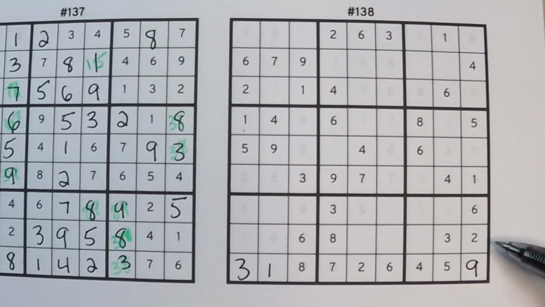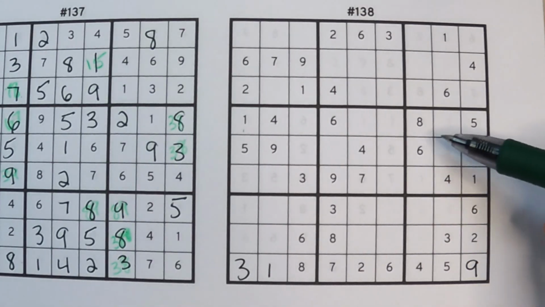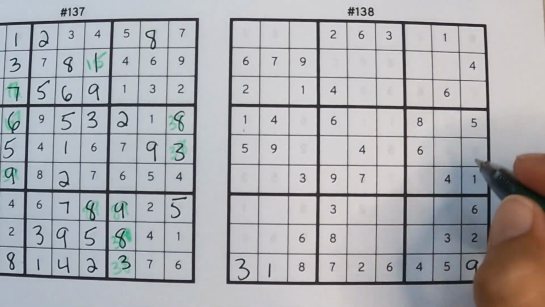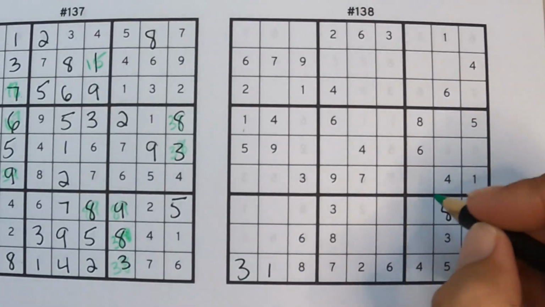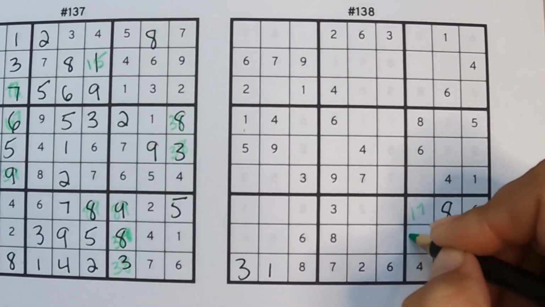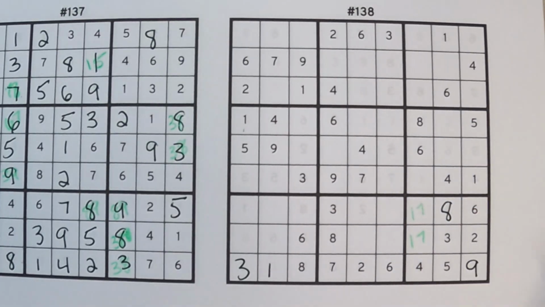For this box now, we're missing 1, 7, and 8. We've got an 8 covering these two boxes, so our 8 must be here, but I don't see any other help. So 1, 7, 1, 7.